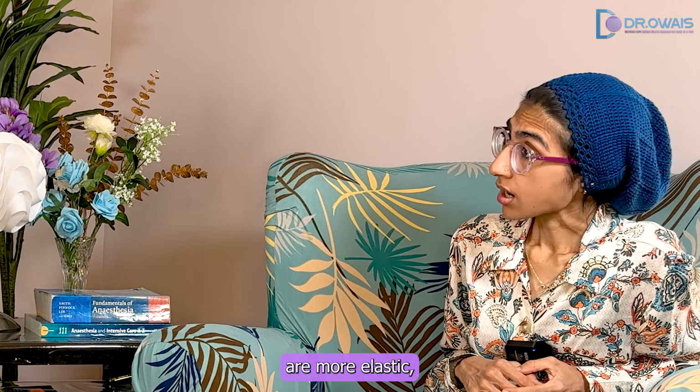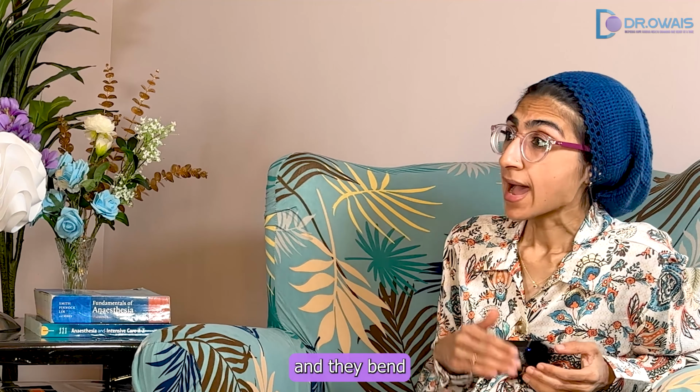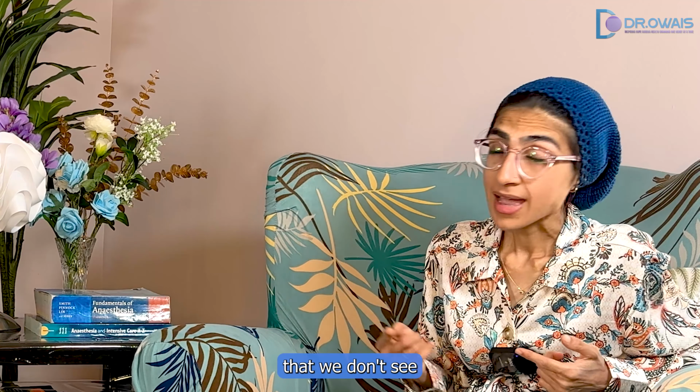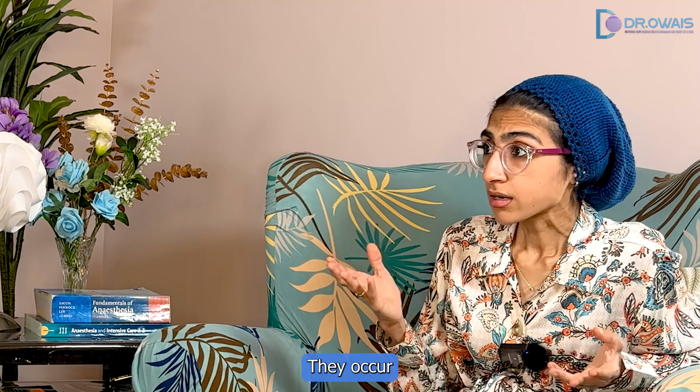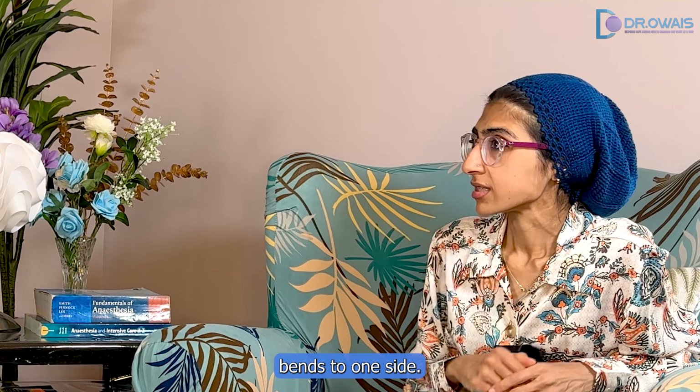As I mentioned previously, pediatric bones are more elastic, which means that they absorb more energy and bend rather than breaking. That means there are certain unique fracture patterns that we don't see in skeletally mature bones. For example, buckle fractures happen when the bone is compressed. Greenstick fractures and plastic deformations occur when the bone, instead of breaking, bends to one side.